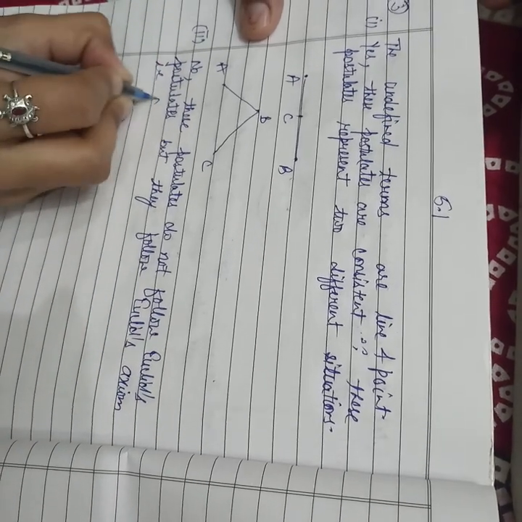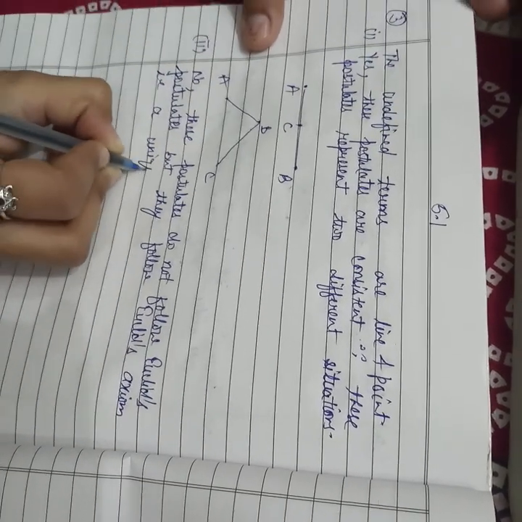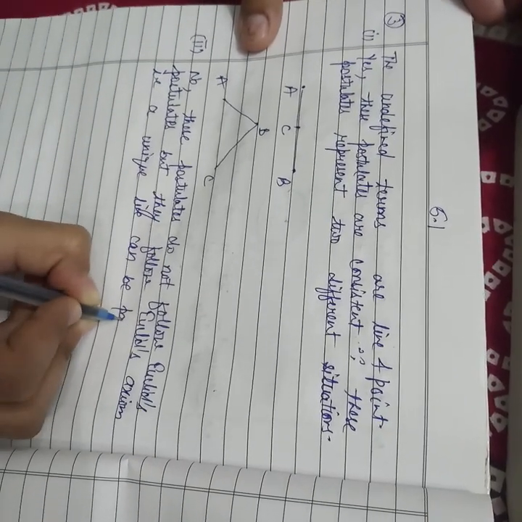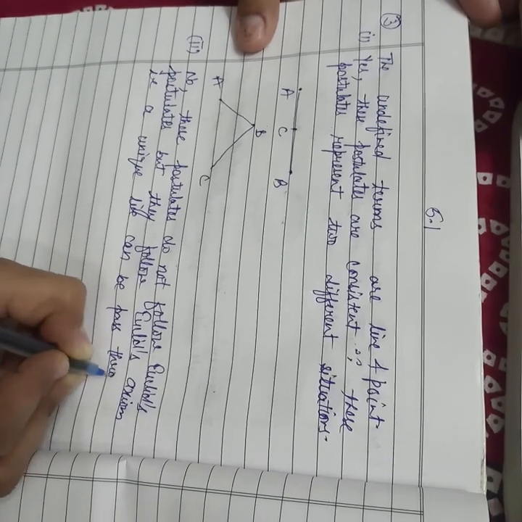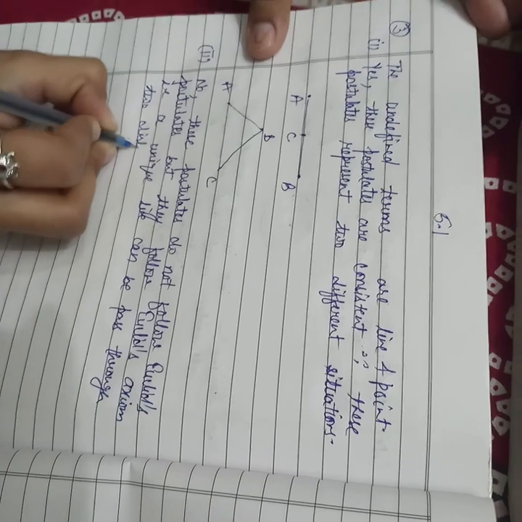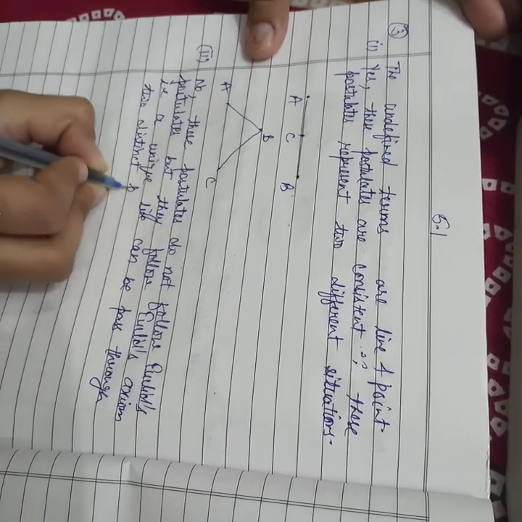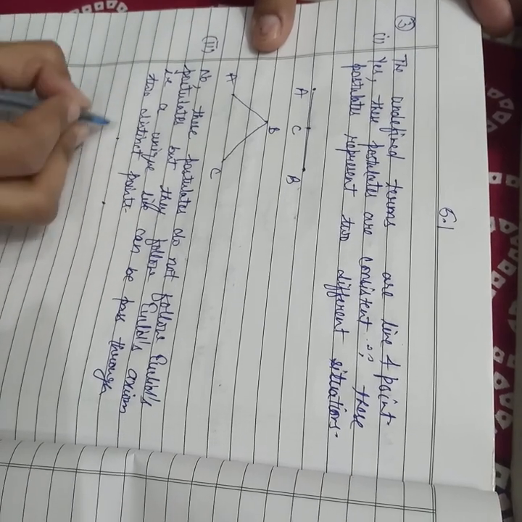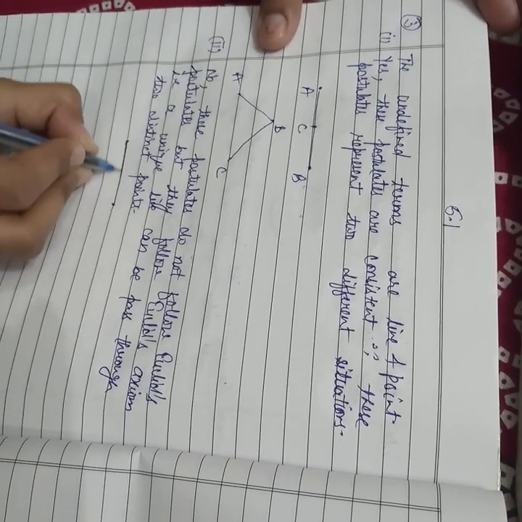That is, a unique line can be passed through two distinct points. For example, there are two different points, and a unique line only passes through them.